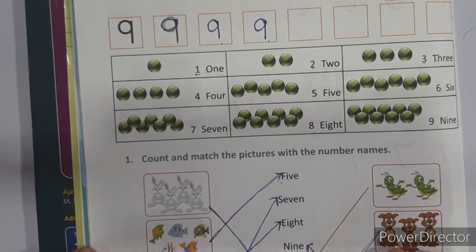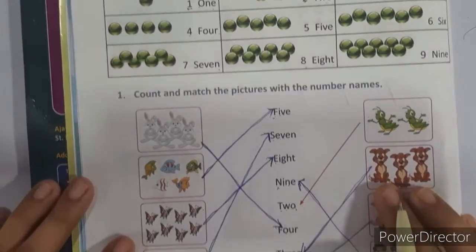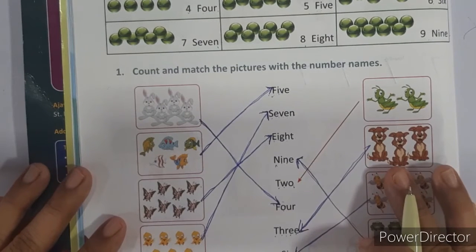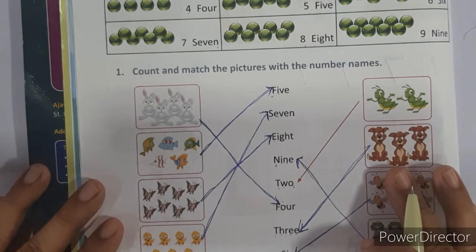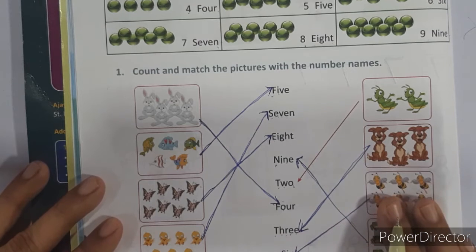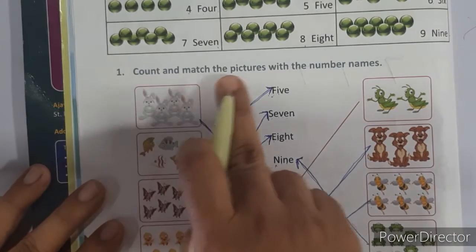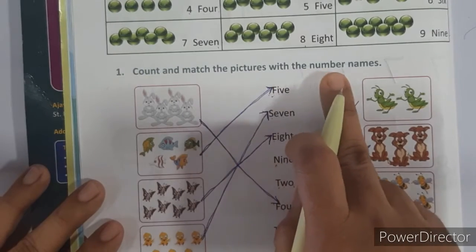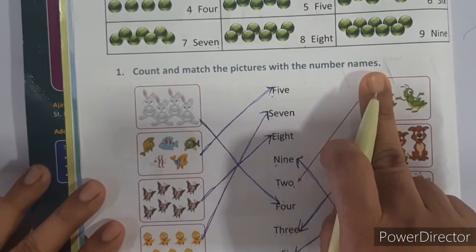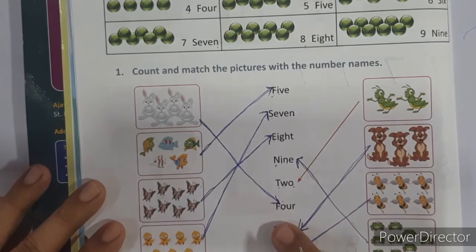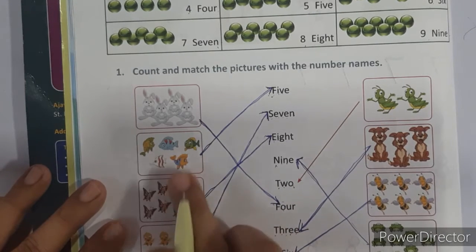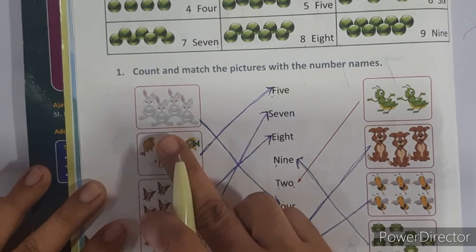So now we will be going to the exercise to count the animals, whatever is given, animals, birds, and then match it with the number names. So count and match the pictures with the number name is our exercise. Okay, now go for the picture of rabbits.